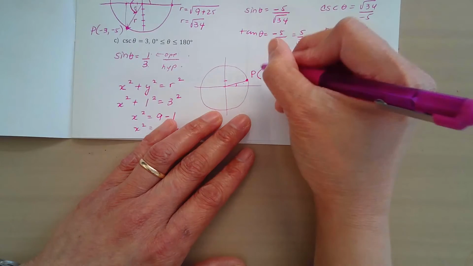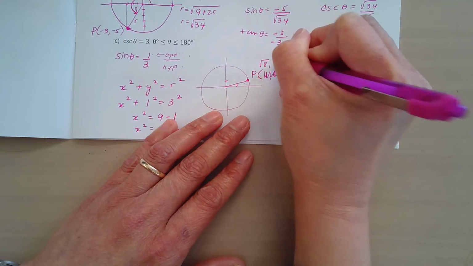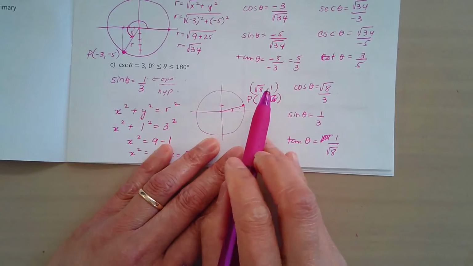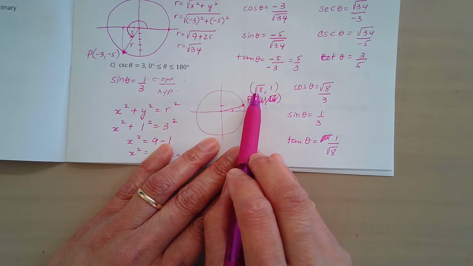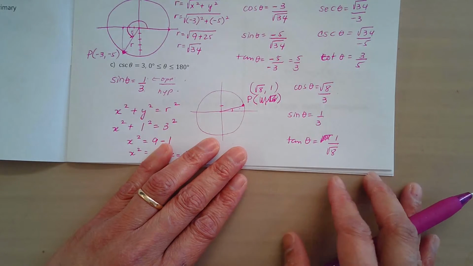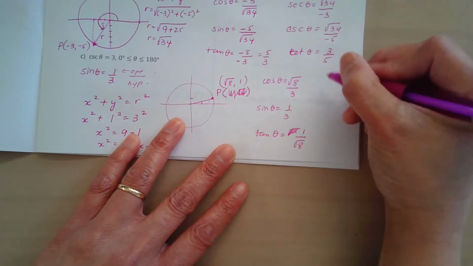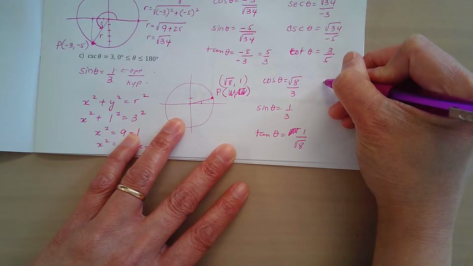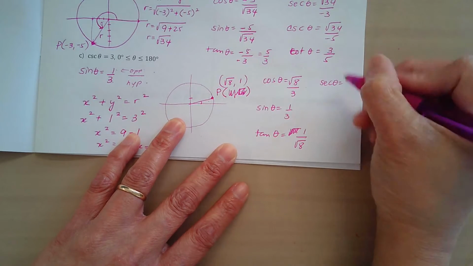Oh, I got it backwards, did I? That's why it's not making sense to me. Root of 8, comma 1. This is my mistake in here. It should be root of 8, 1. Secant: from here on, it's pretty easy, right?